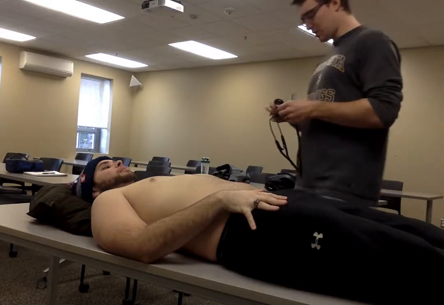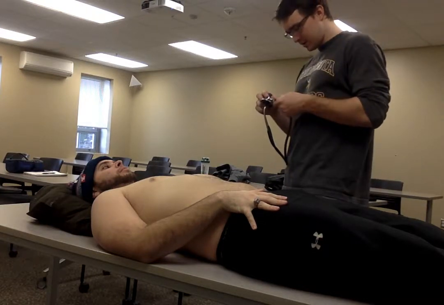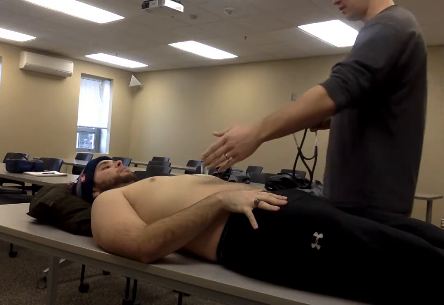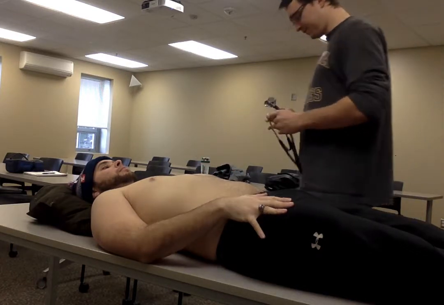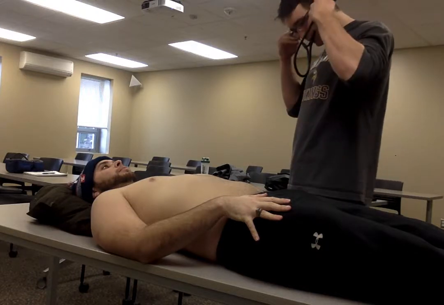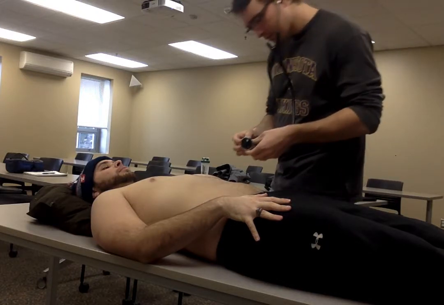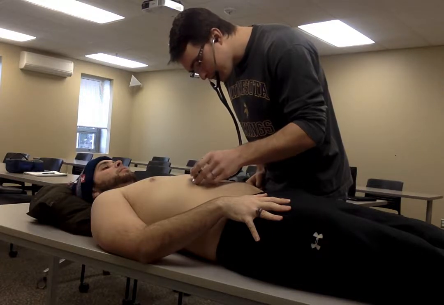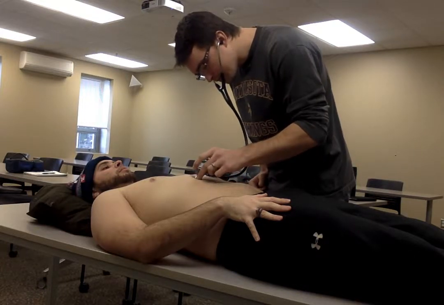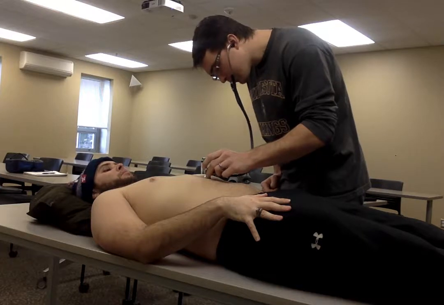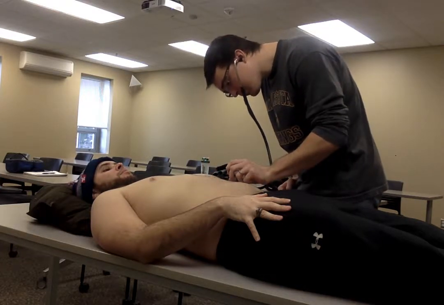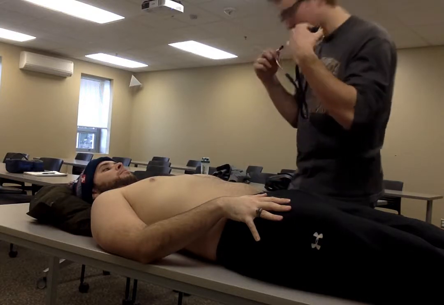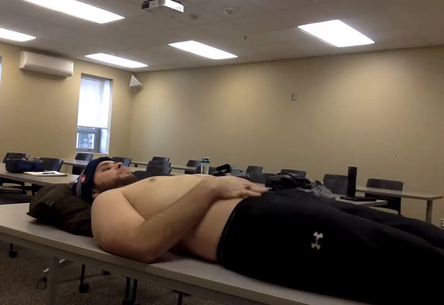auscultation is friction rubs. So I'm going to use the bell again, and I'm going to be looking for friction rubs of the liver and the spleen, okay? Sure. I did hear some noises, but they weren't friction rubs, which is normal.